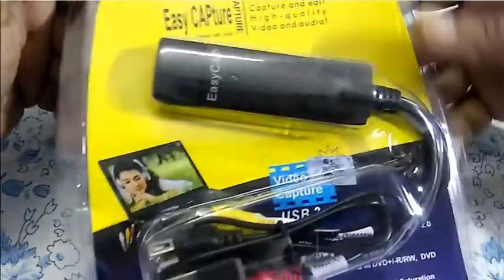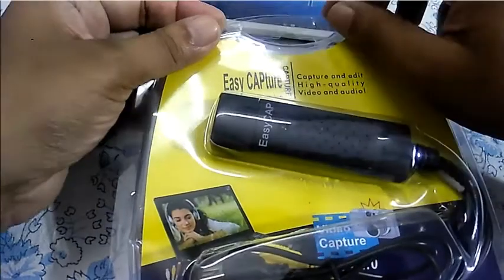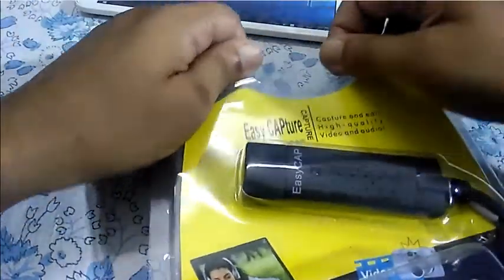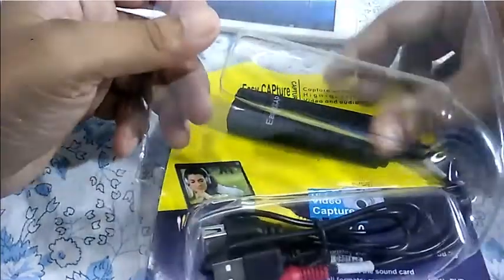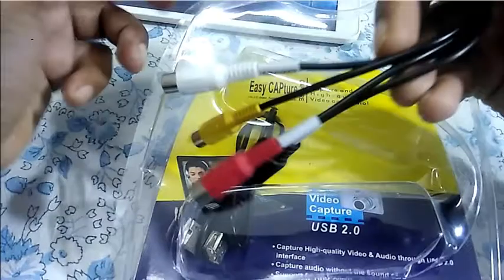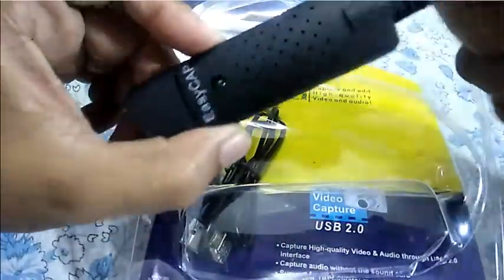So let's start. We have this easy capture device. So this device converts a composite input to a USB output. So you can buy this device from the link provided in the description. So this is easy capture device.